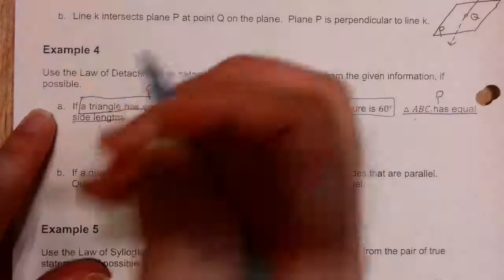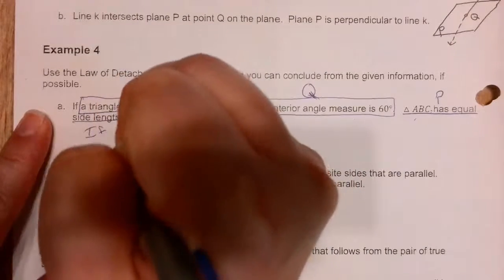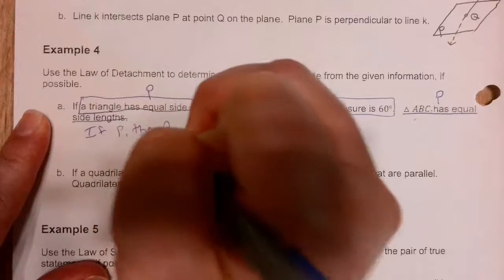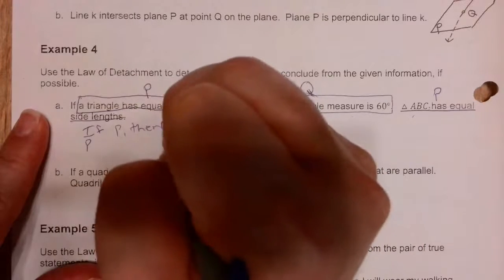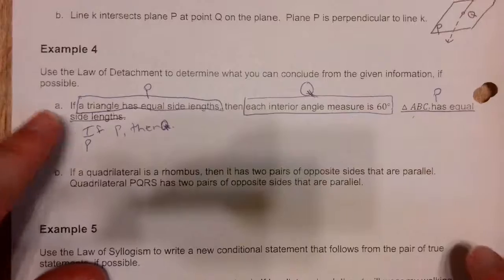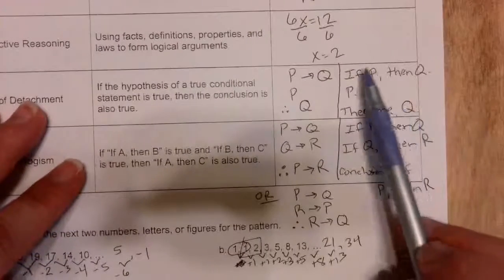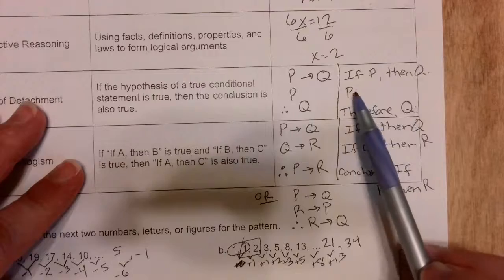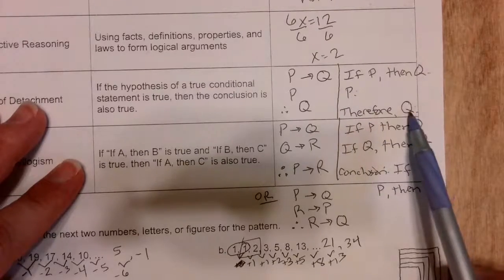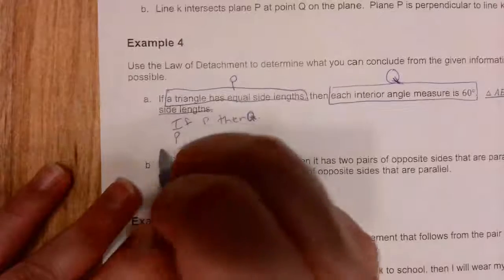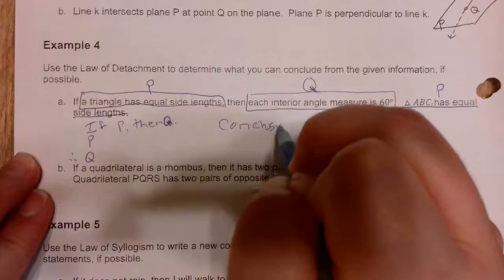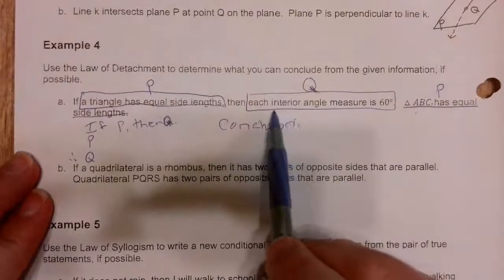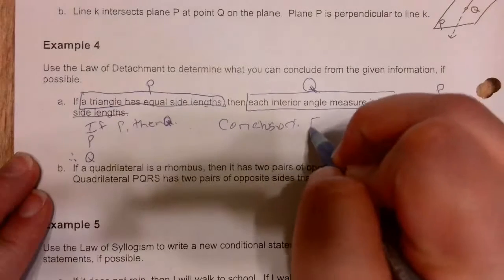This problem, when it's all said and done, says if P, then Q. That's the first sentence. The second sentence is P. According to the law of detachment, if P, then Q, P, therefore we can conclude Q. So our answer, the conclusion, each interior angle measure is 60 degrees.